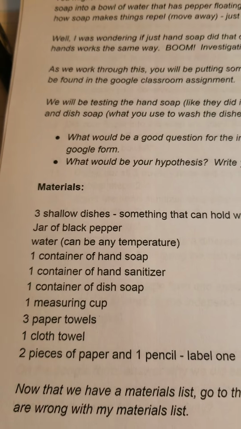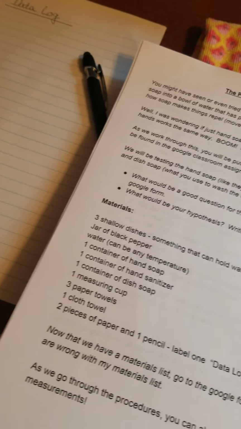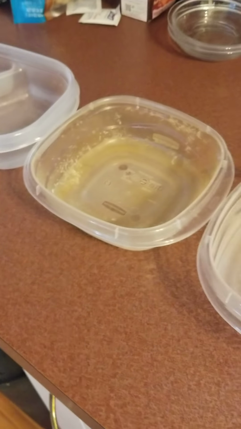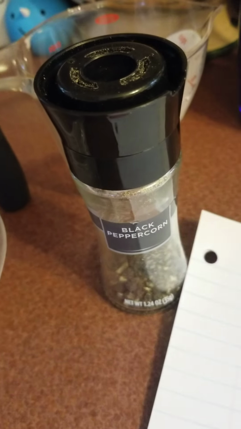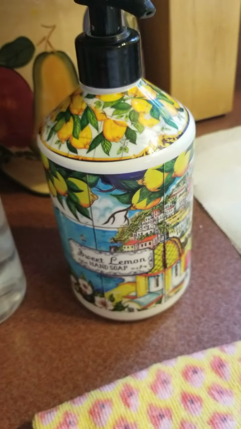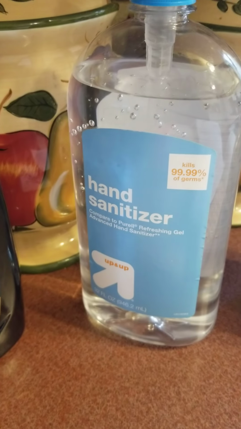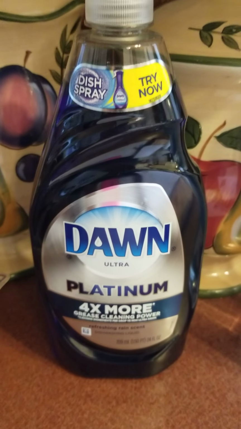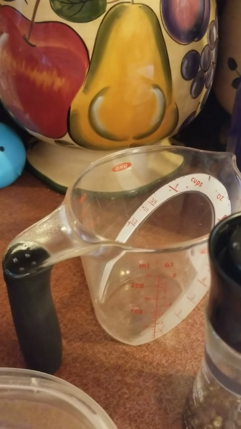All right, so the first thing is materials. I'm going to make sure I have all of my materials. So first is 3 shallow dishes, something that can hold water that isn't deep, can be plastic. 1, 2, 3, got those. A jar of black pepper, there it is. 1 container of hand soap, got it. Hand sanitizer, got it. And dish soap, got it. 1 measuring cup, there it is in the back. And 3 paper towels. There they are.